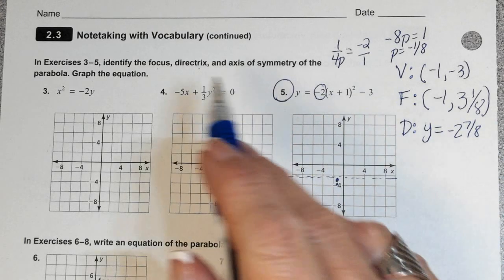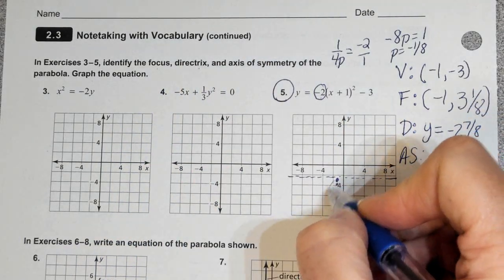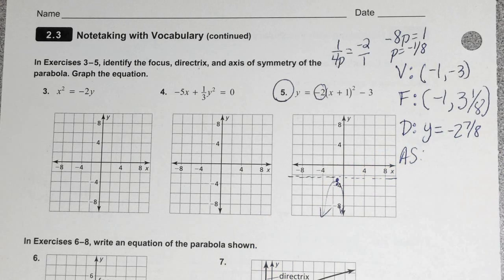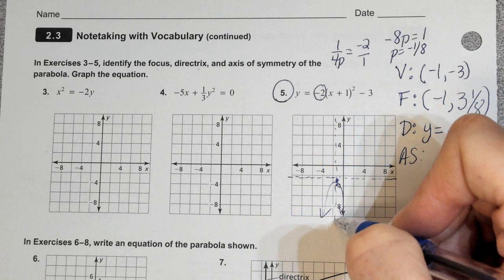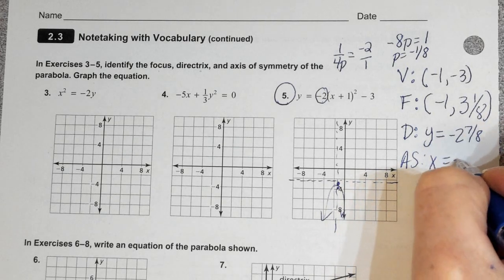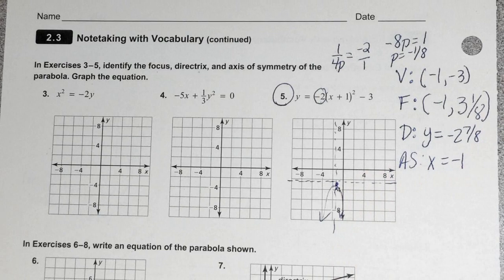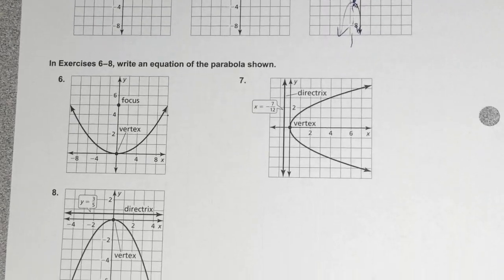All right, so I've got the directrix, and the last thing I have to do is find that axis of symmetry. I don't know exactly what that looks like. That's good enough. And the axis of symmetry comes right down here through that vertex. What do you think? What's the equation of that going to be, Kate? X equals -1. Good job. Okay? So not too bad, just adding on a few more components, the vertex and the focus.